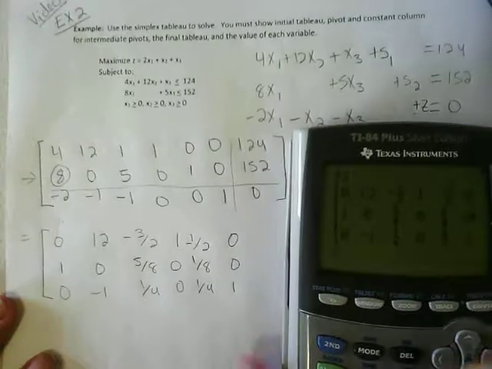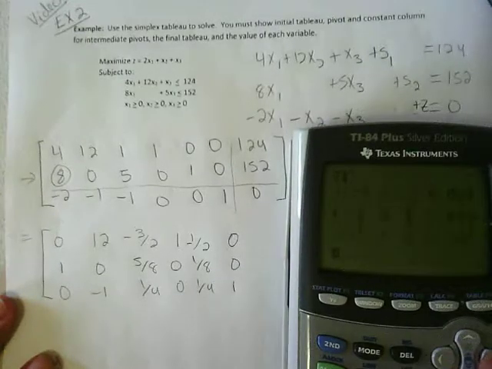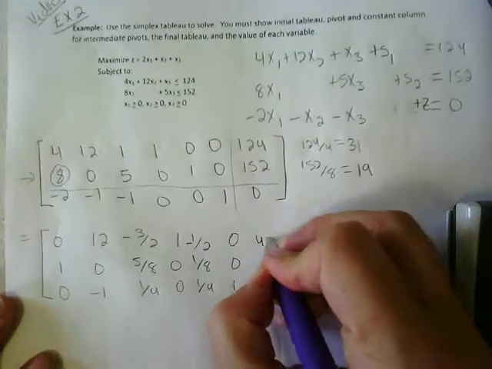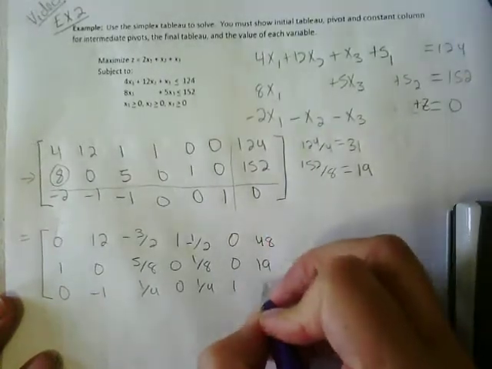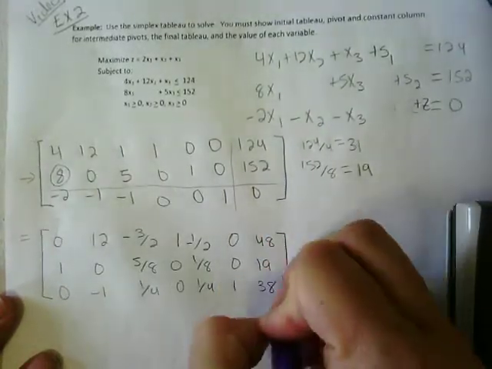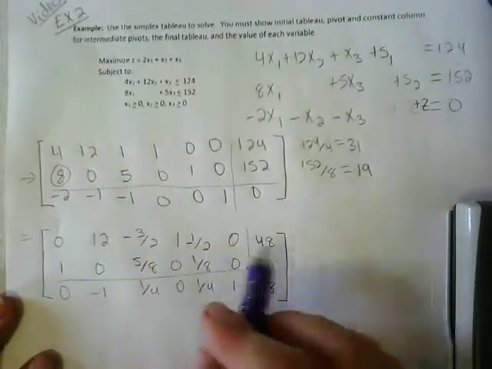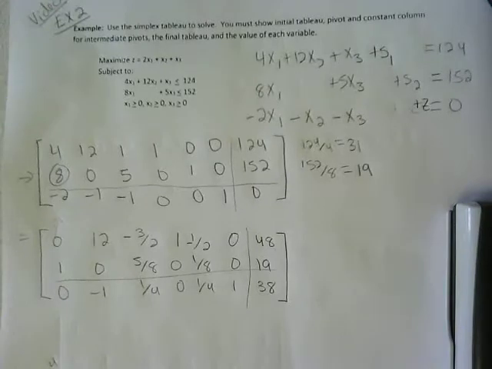And we have to be careful here because that's probably not the whole thing. We have one more column over there. We've got 48, 19, and 38. So just to count, 1, 2, 3, 4, 5, 6, 7 different columns.